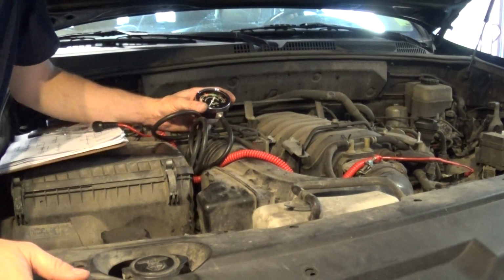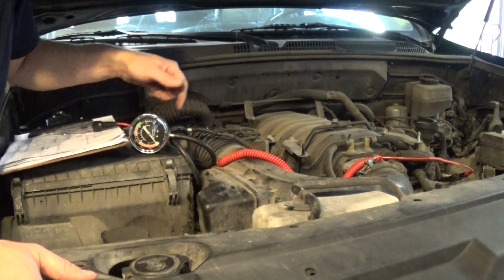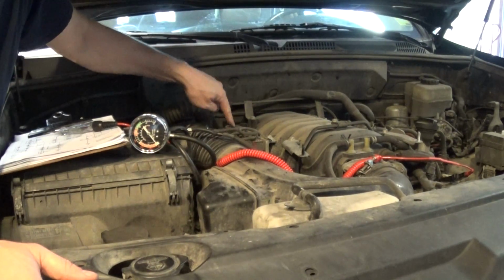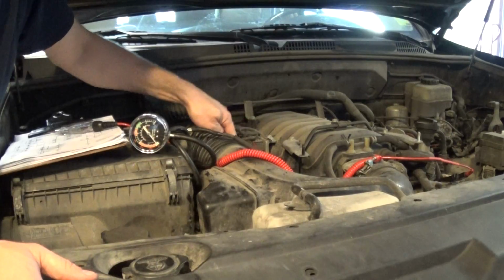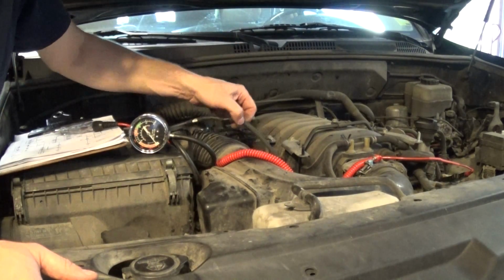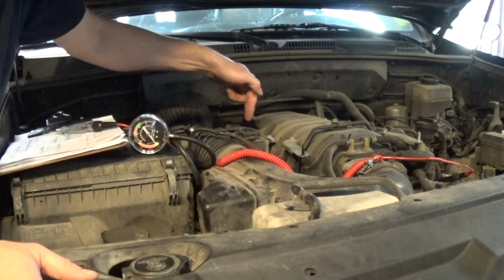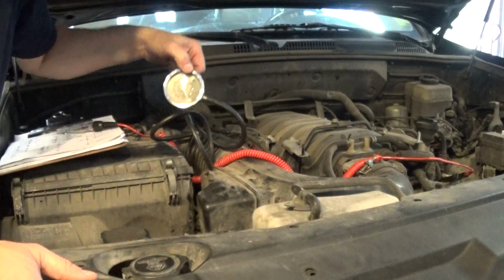Once I do that, I'm going to get this same gauge and put it on each of these solenoids. I'm going to energize the solenoids, put this back on, and I want to see the vacuum going through the solenoid to my gauge.